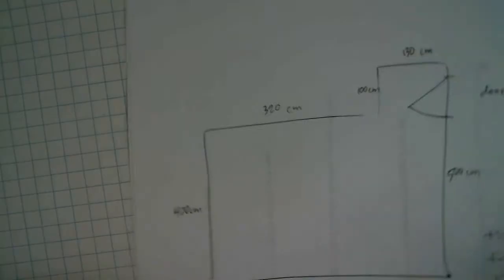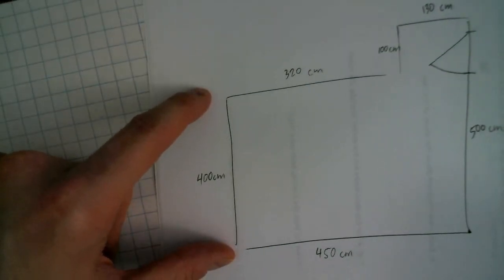And then we're going to do this wall. So 400 divided by 40, that's just 10.